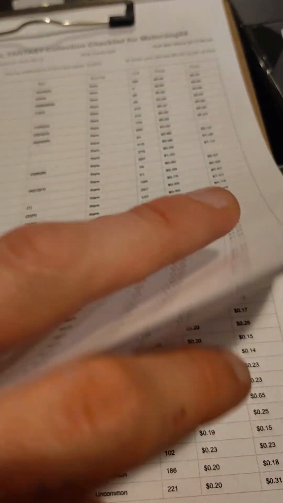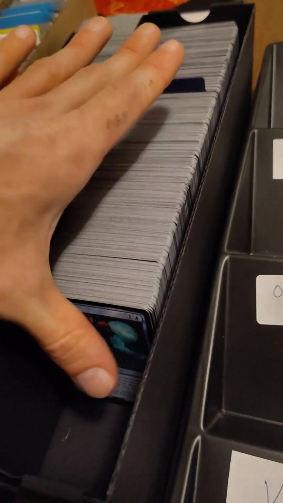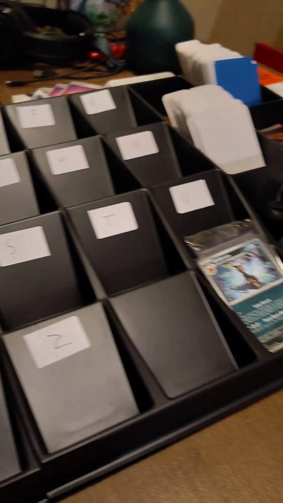So I'd have all my rares as a list, all my uncommons as a list, and then I'd just pick, like, say, my commons. And I go into my sorting tray, which is actually two trays spliced together, and you just put piles for each letter.